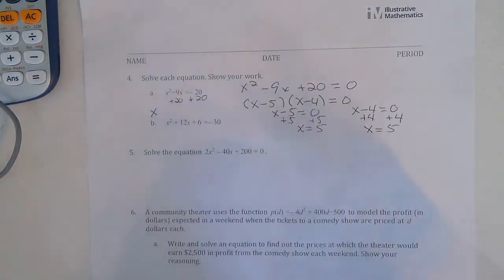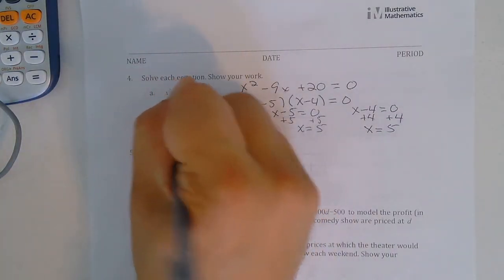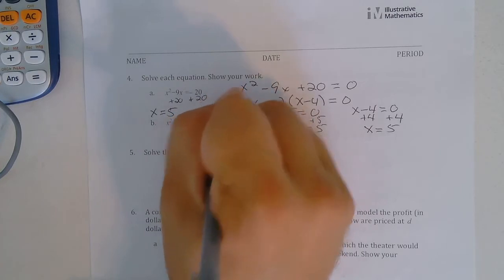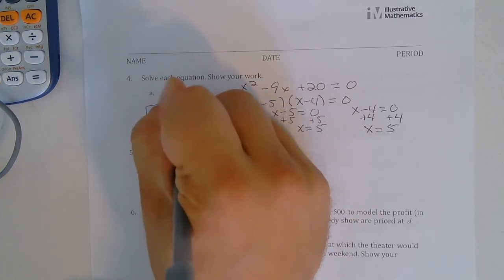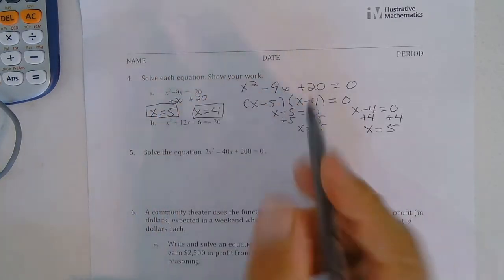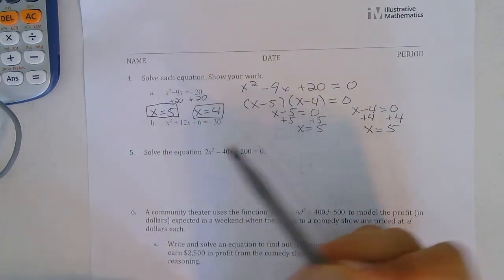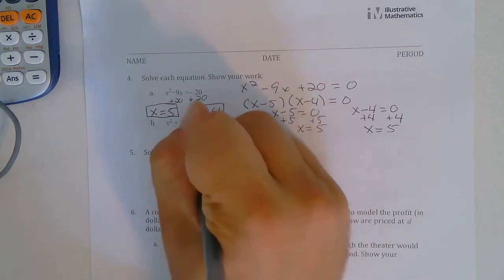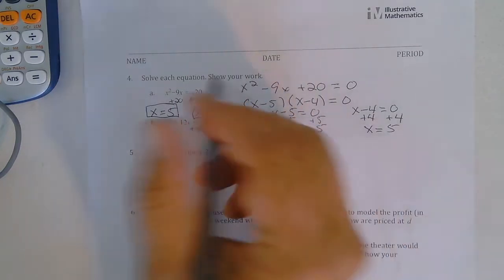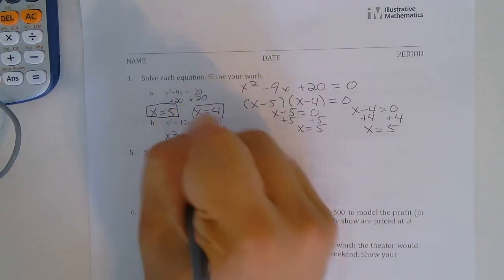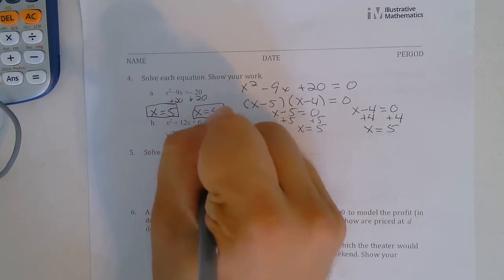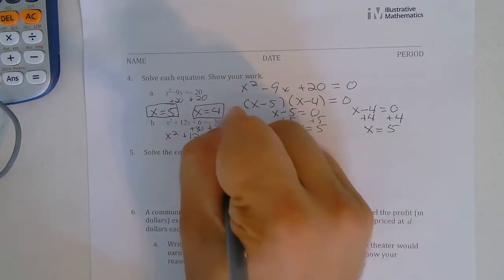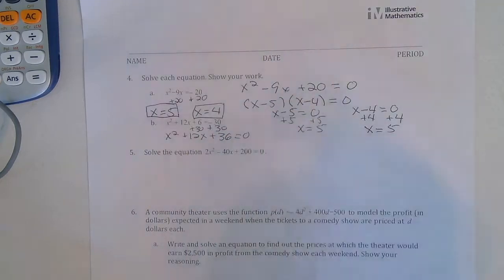Now I'm going to write that underneath here. x equals 5, x equals 4. And then I also circle them so that they stand out so that I can see the answers for that. Here I'm going to have to do a little bit of work as well. So I'm going to add 30 to both sides. So we have x squared plus 12x plus 36 equals 0.